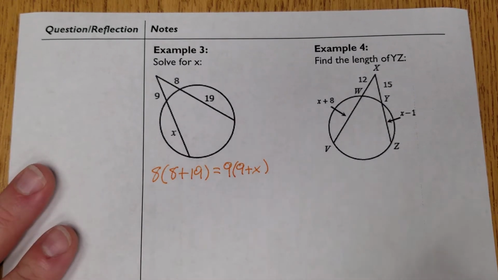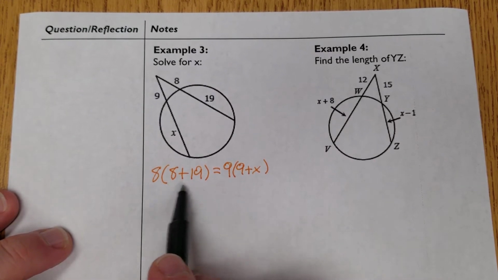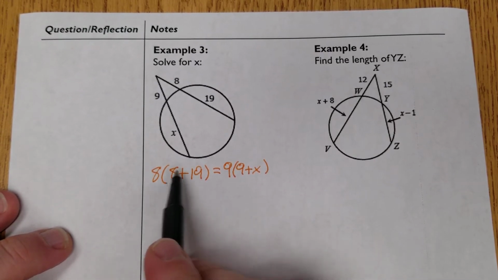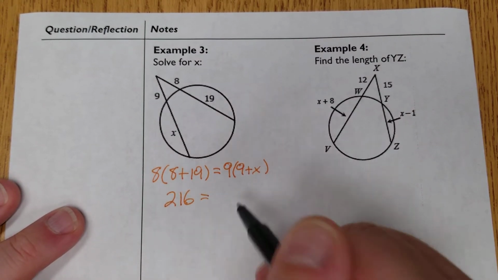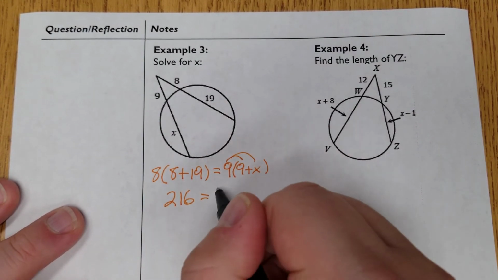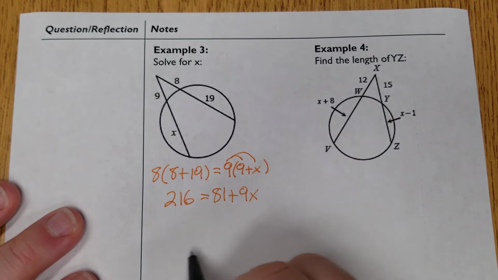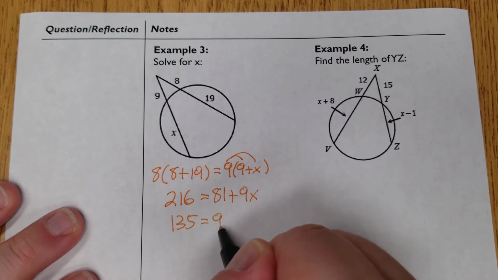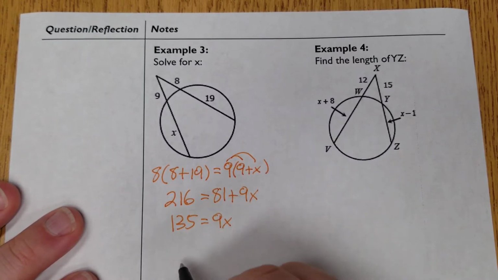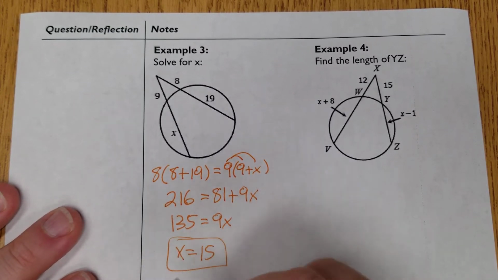Let's go distribute and multiply everything out. For the left side, it's pure calculation. Add the 8 and the 19 together and then multiply the result by 8. We get 216. Distributing the 9 gives me 81 plus 9x. If we subtract that 81 off, 135 is now equal to 9x. Dividing out the 9 provides me that x would be equal to 15.